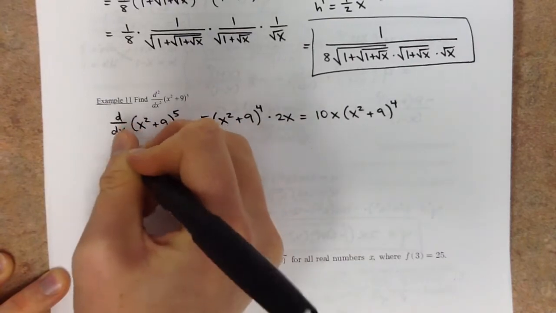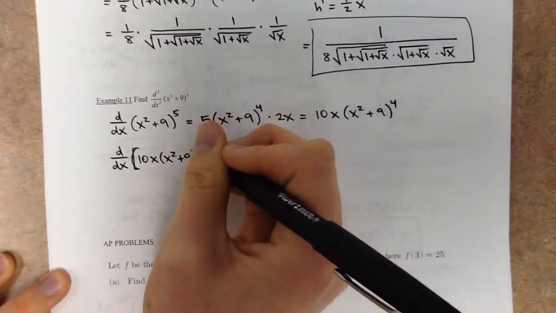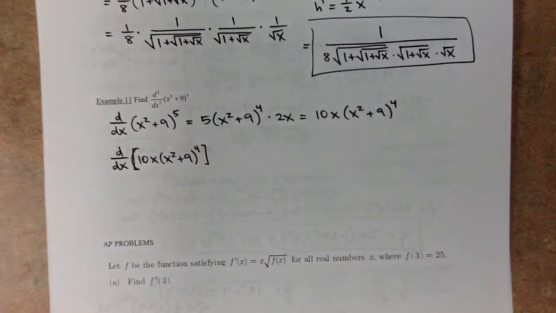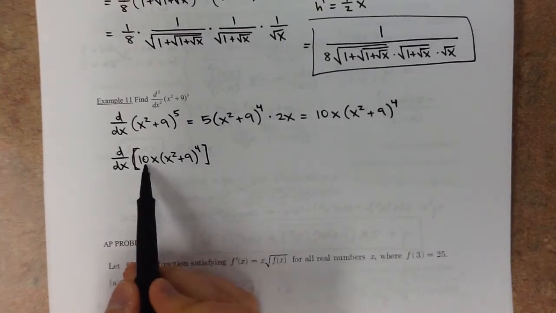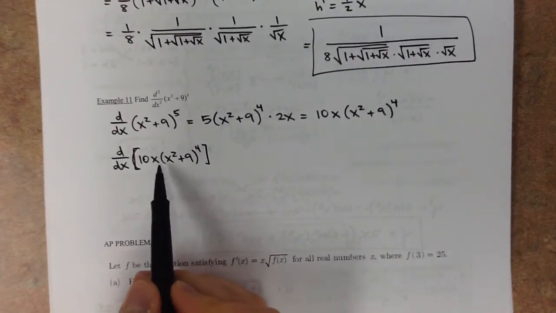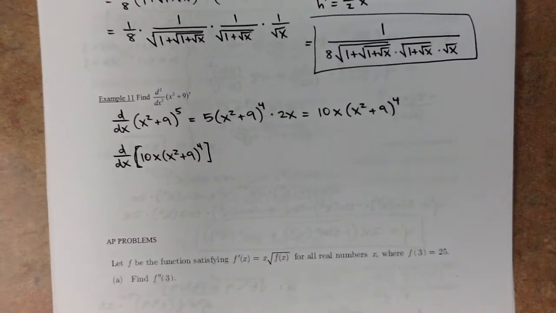Should probably be brackets. Okay, so now you may notice, because we haven't had enough fun yet, that this is going to be a product rule. 10x times (x squared plus 9) to the 4th. So we get yet another chain rule inside of a product rule. Super fun. Such a great time.